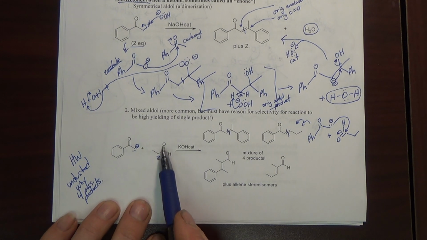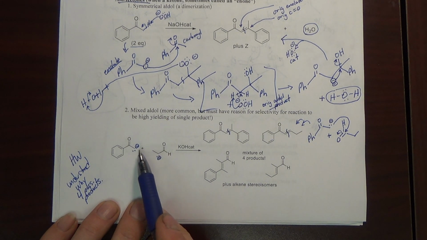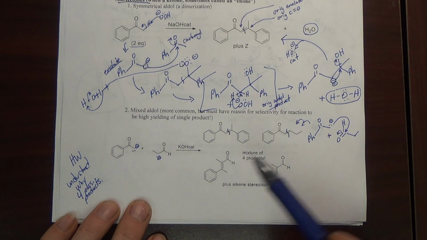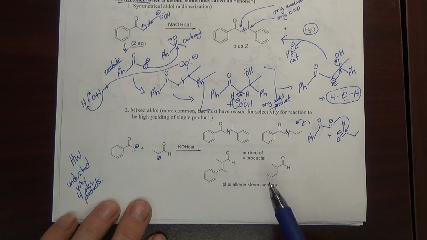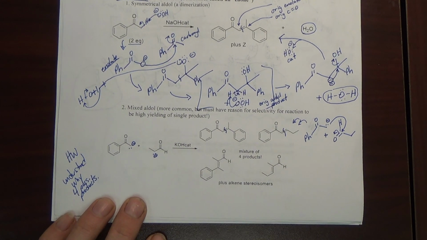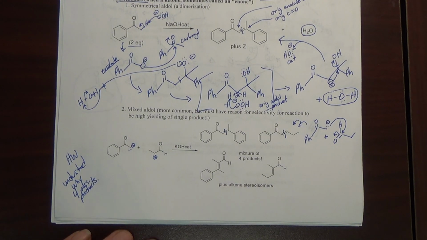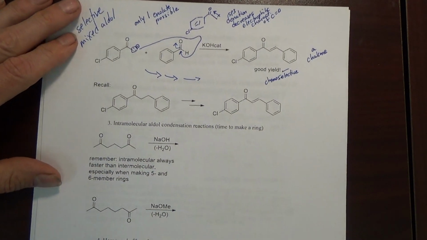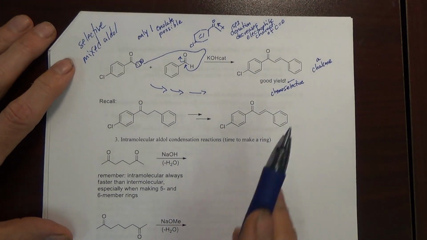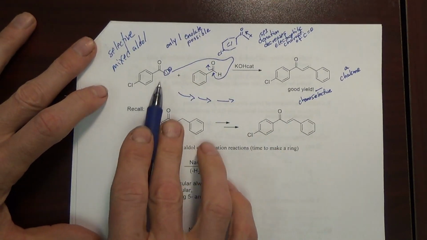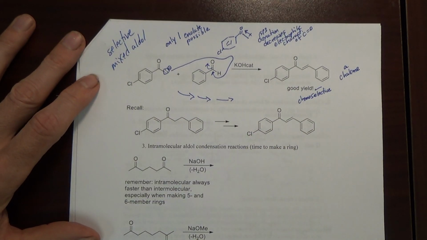Now, we do see that the aldehyde should be the more reactive carbonyl in terms of nucleophile adding to carbonyl. So two of these may be more favored than the other two, but you're still going to have at least two probably major products. Over here you only have one because there's only one place to make enolate.